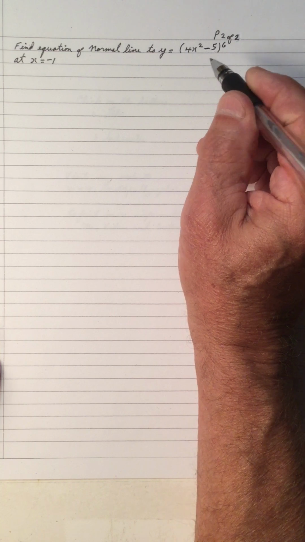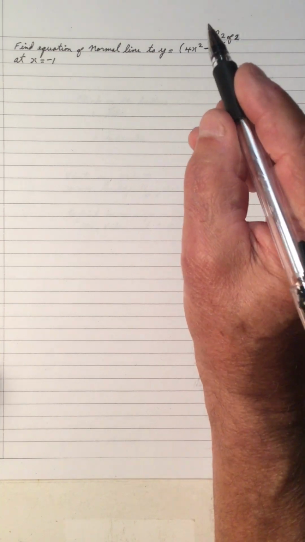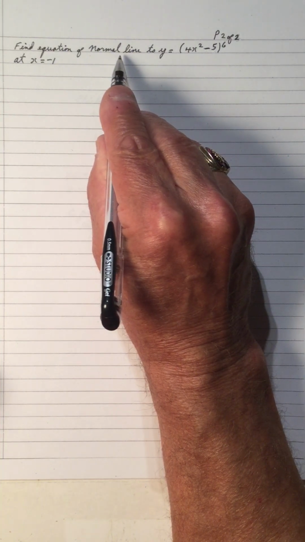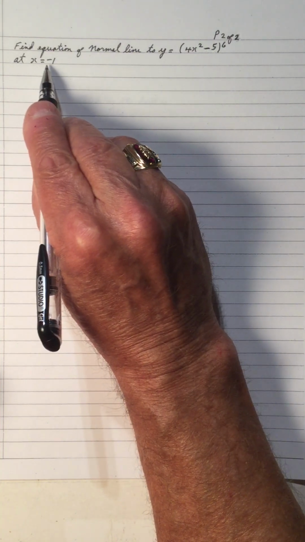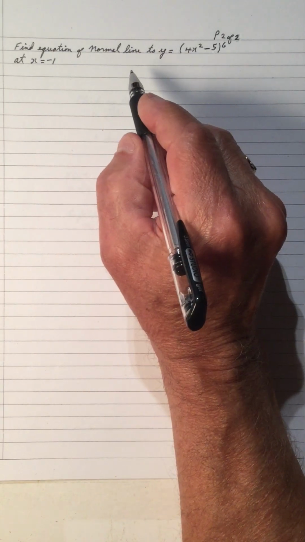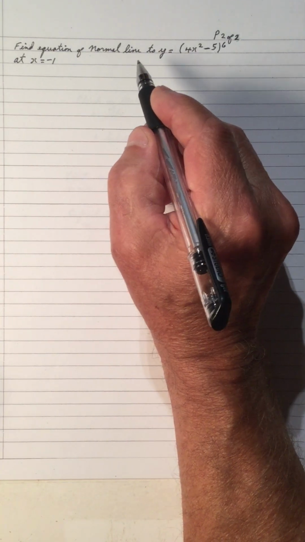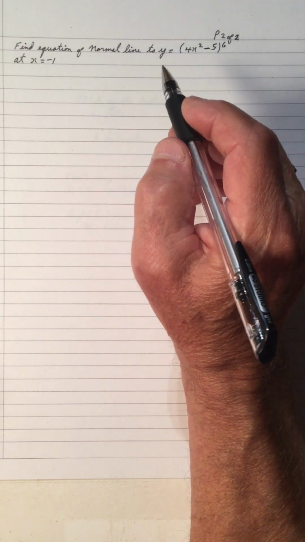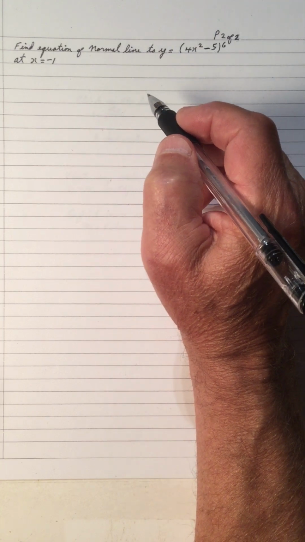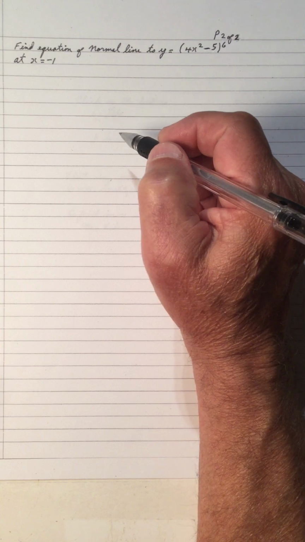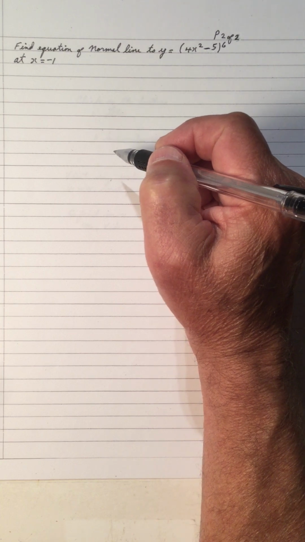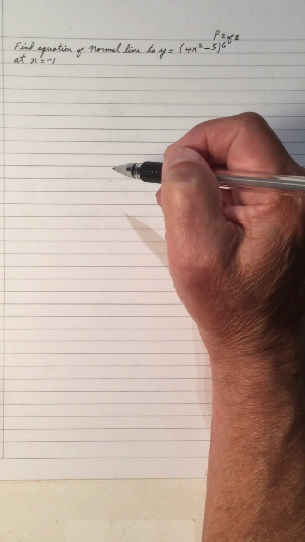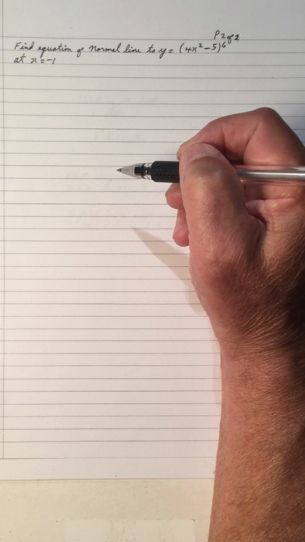But in order to get that, we need the point that the normal line is passing through, which is at x equals negative 1. So we'll get the point first, and then we'll find the slope of the tangent, because the normal line is perpendicular to the tangent. The slope of the normal is the negative reciprocal of the slope of the tangent, and then we'll take the point and the slope and find the equation as y equals mx plus b.